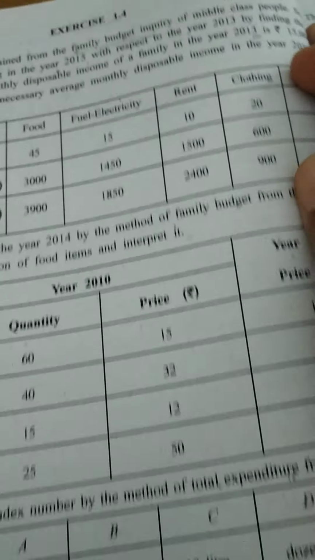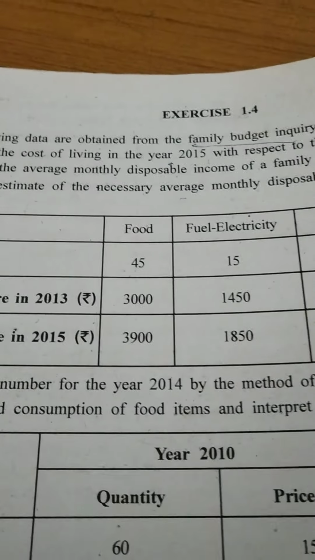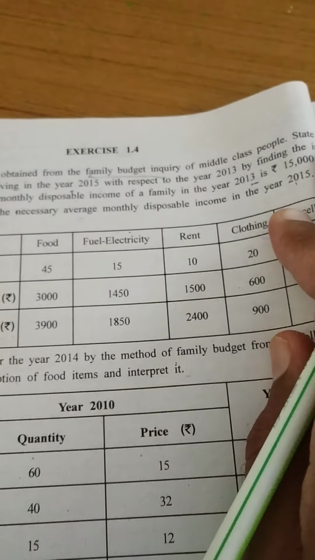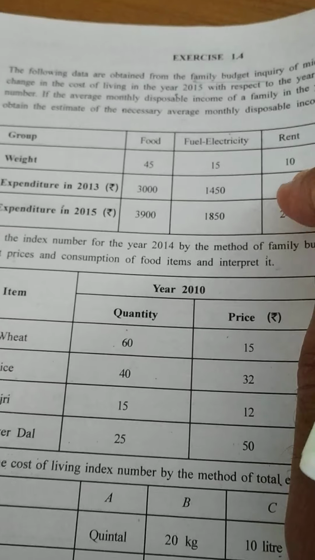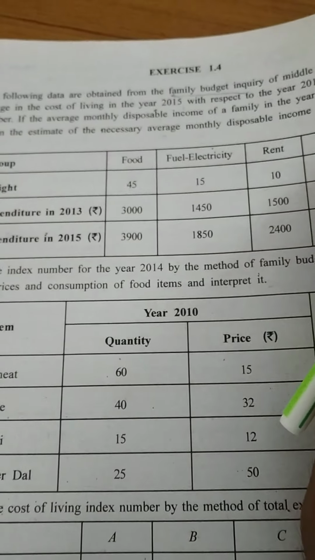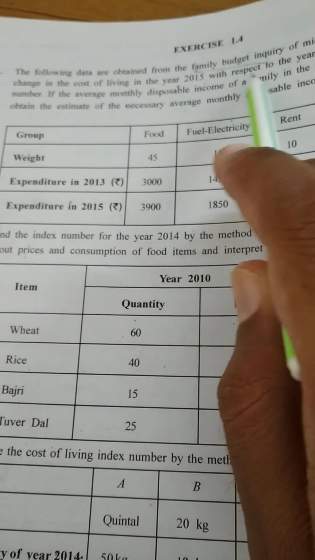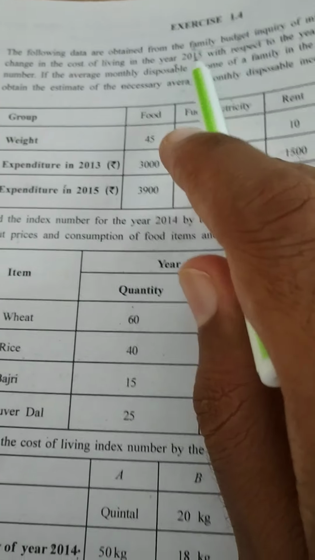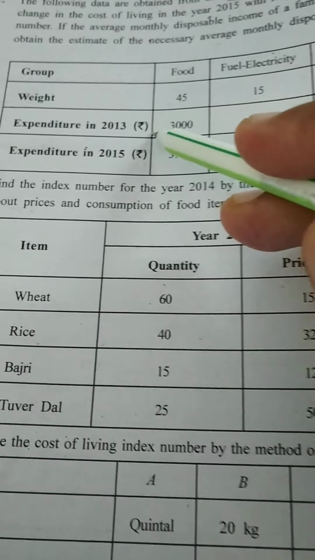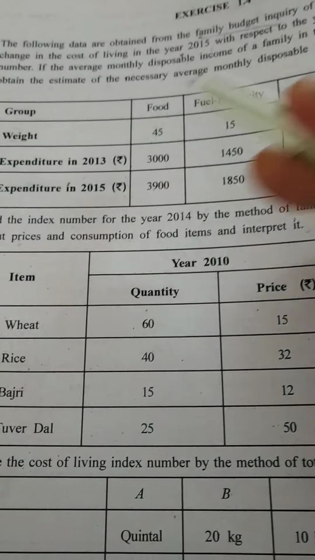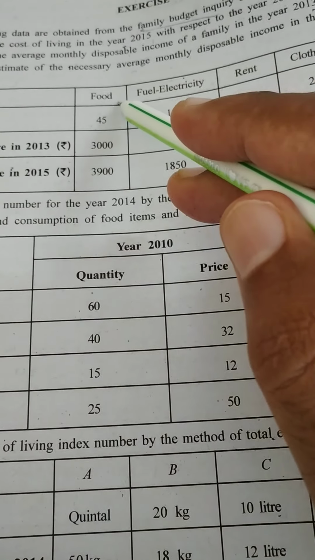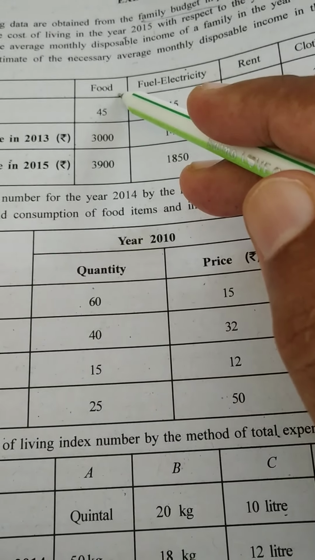Now what is given in the question? The following data are obtained from the family budget inquiry of middle class people. तो यह जो data दिया हुआ है आपको, that is data of family budget inquiry. And state the changes in the cost of living index number 2015 with respect to the year 13. तो यहाँ पे 13 के expenditure भी दिए हुए हैं, जो at home we are using, all these products. That is food. Food includes rice, wheat, price of vegetables, fruits, etc.